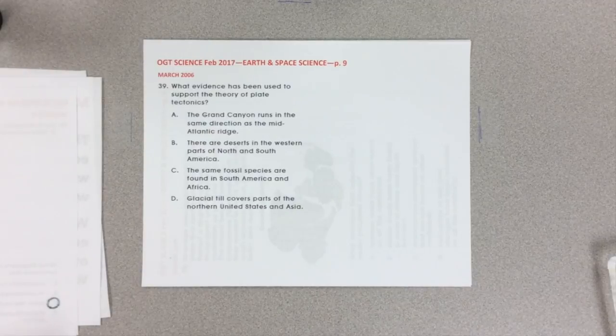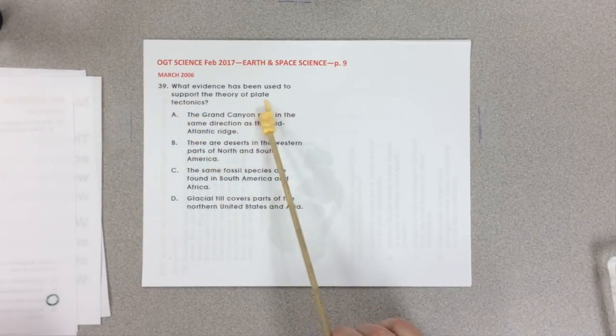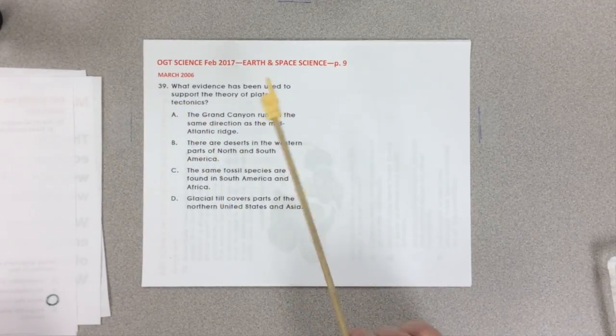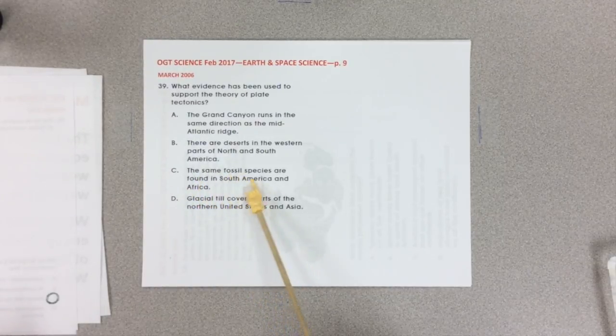Okay. Number 39, more about the fact that we may have been one huge landmass. What evidence has been used to support the theory of plate tectonics? And again, it would be C. Not rock layers this time, but the same fossil species are found in South America and Africa.